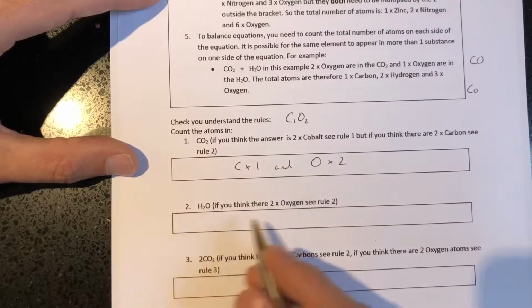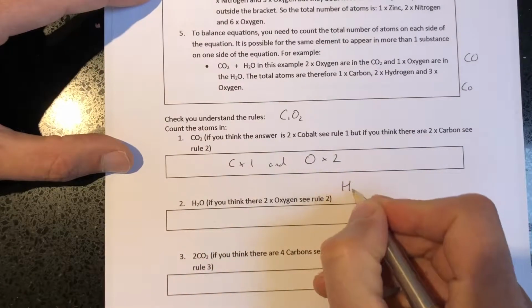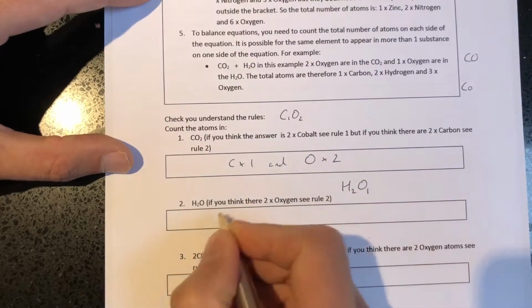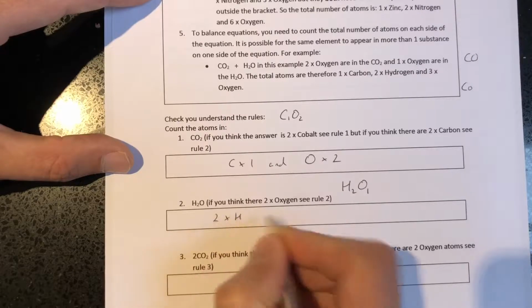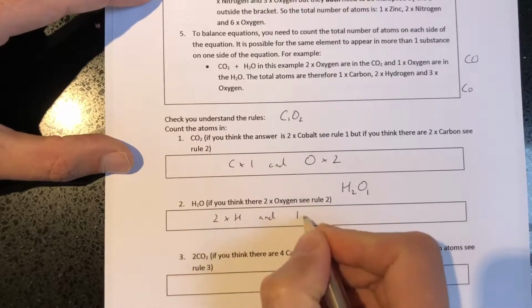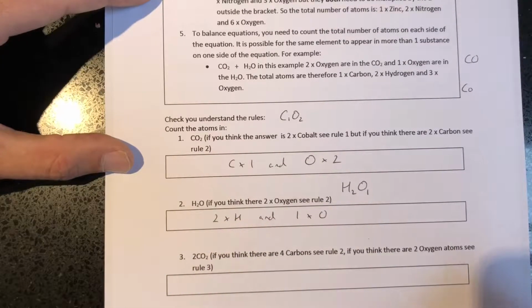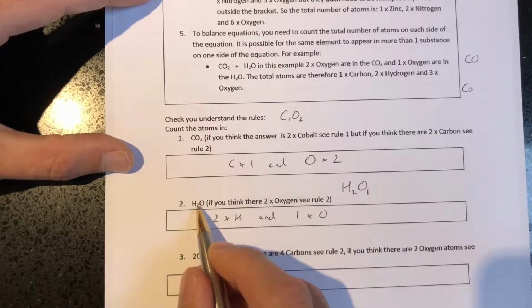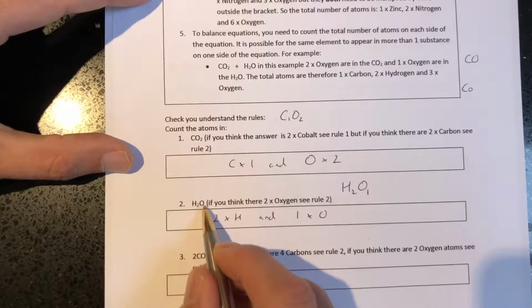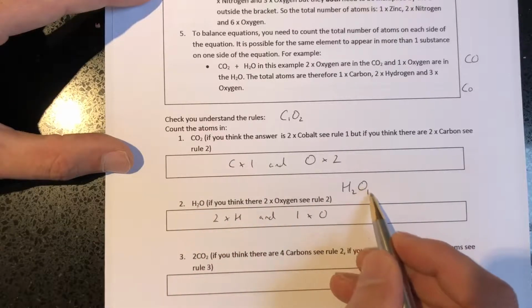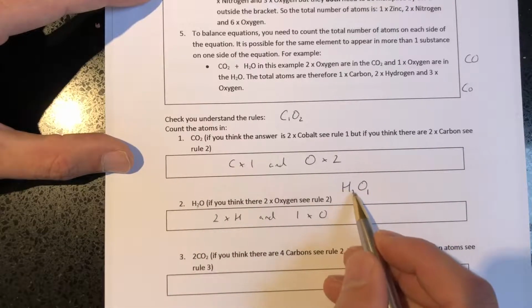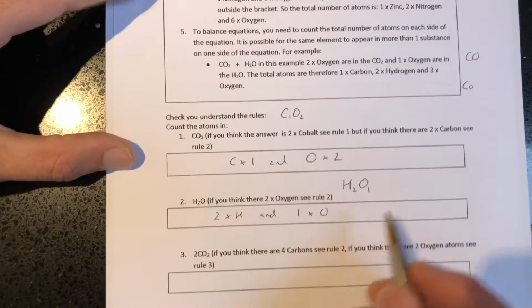Next one, same logic, H2O. So that really should be written H2O1. So 2 times hydrogen and 1 times oxygen. Some students will tell me there's 2 oxygens because they think that 2 there goes with that oxygen, but it doesn't, because there's no number after the oxygen, so there is a 1 there. Okay, the number always comes after the element.